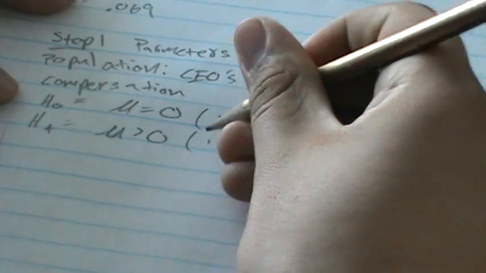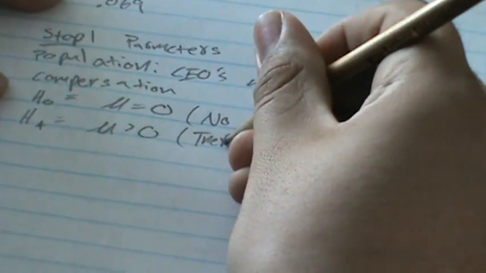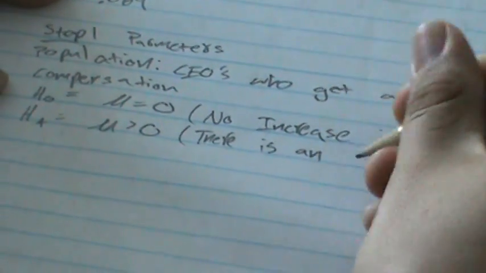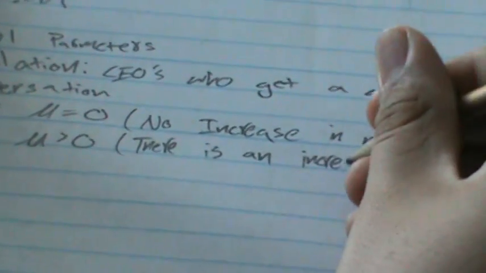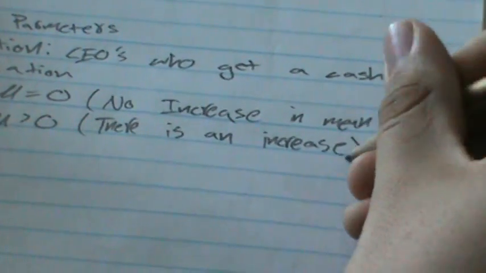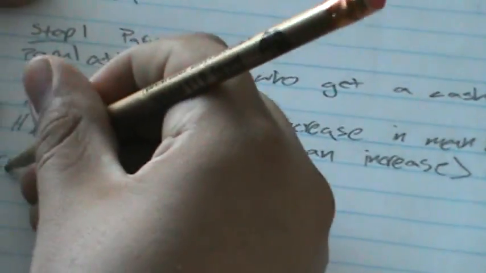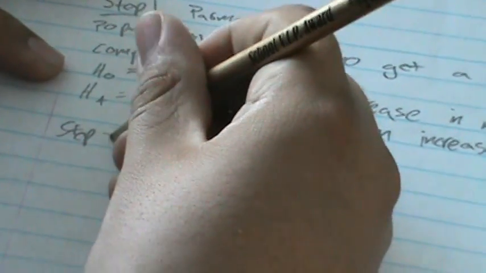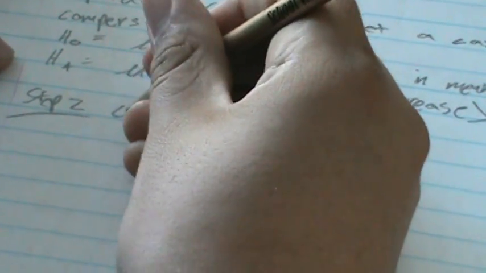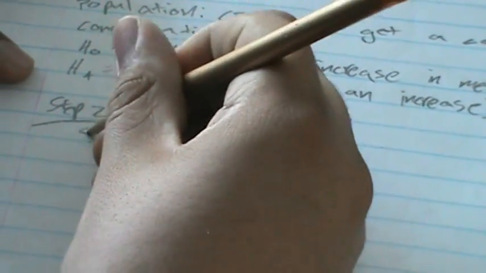All right, step two, we need to make sure our test is valid. And since our data is gathered from an SRS, we can use it.